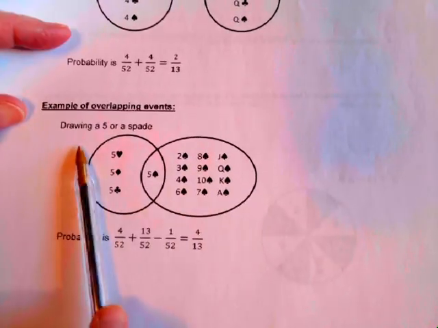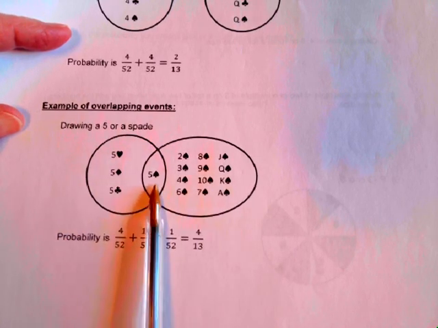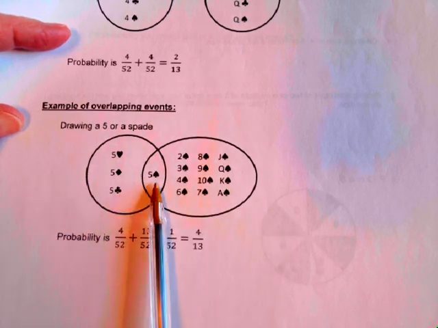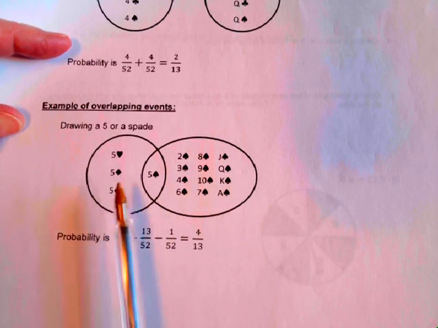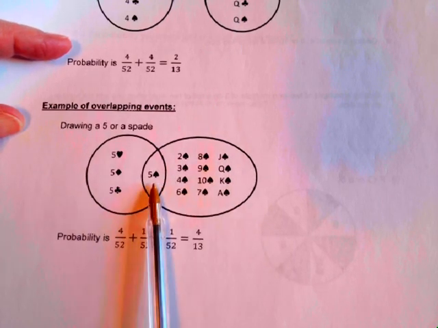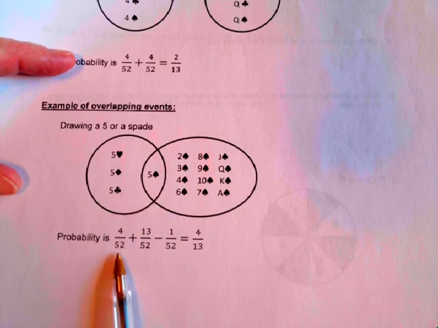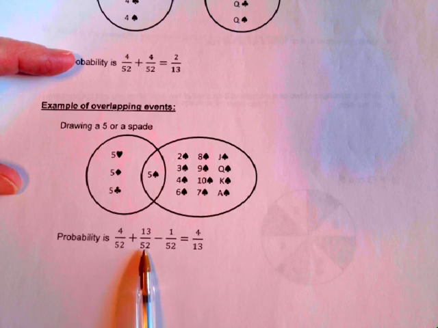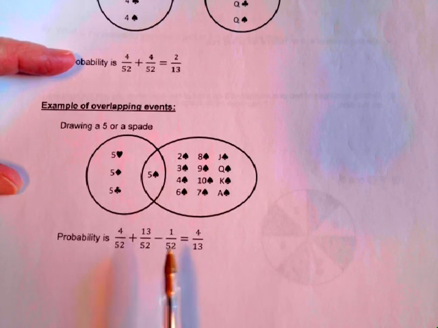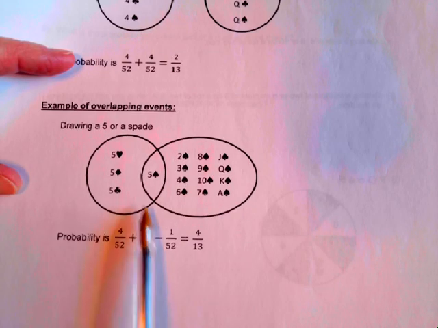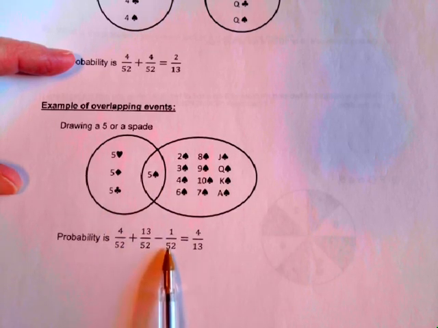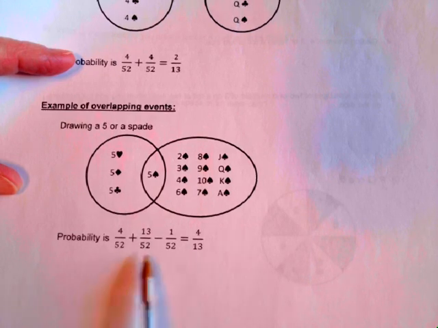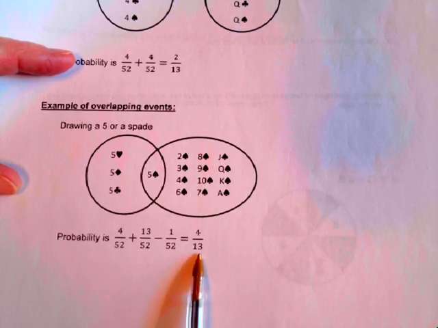Overlapping events is drawing a 5 or a spade. You notice that the 5 of spades is a 5 and it's also a spade, so that is overlapping. There's 4 out of 52 chances that you'll get a 5. There's 13 out of 52 chances that you will get a spade. And we have to subtract that 1 out of 52 chance that you'll get the 5 of spades. You just put these fractions in your calculator and come out with 4 over 13 for your answer.